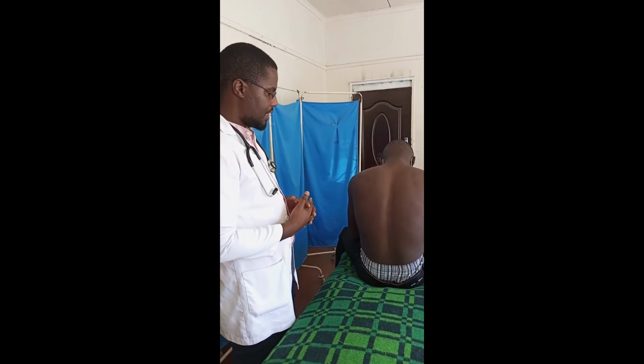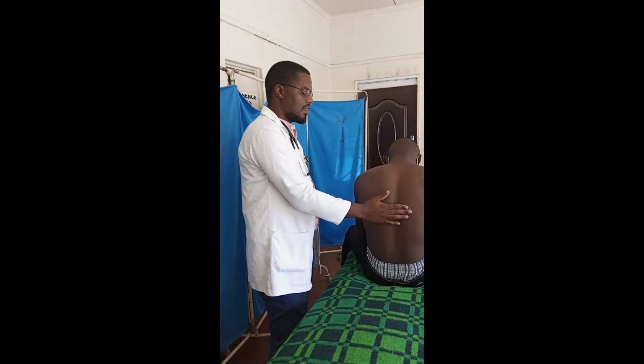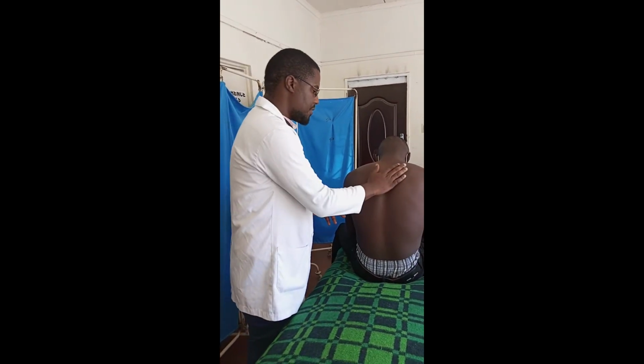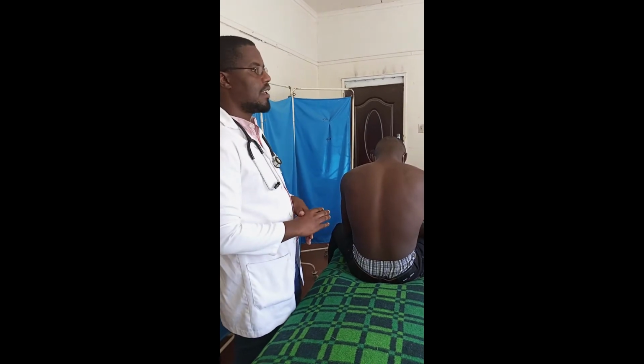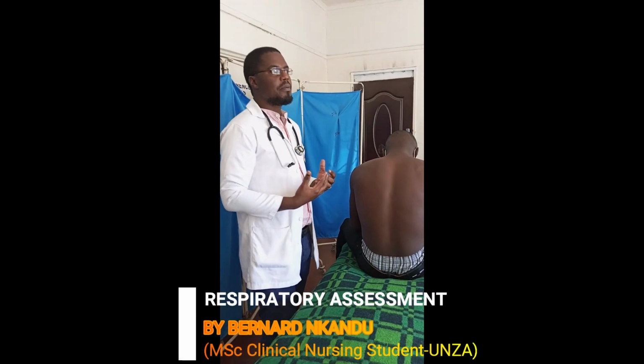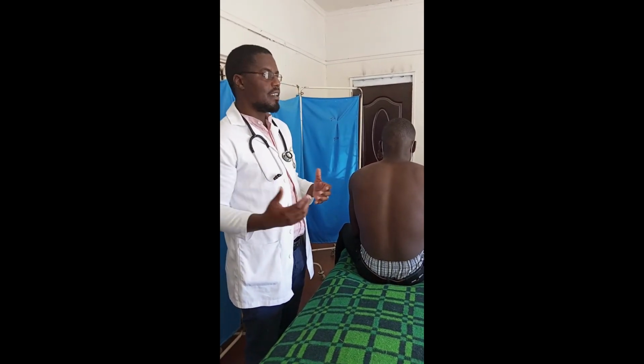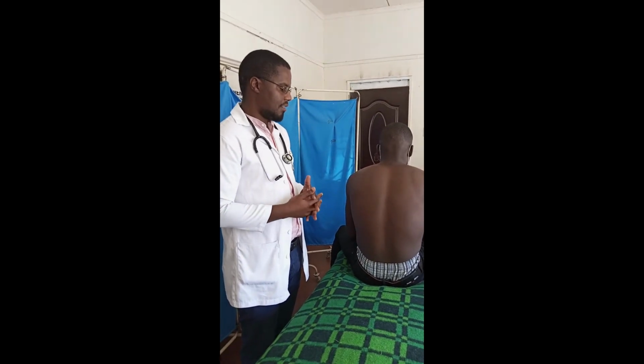So from inspection, we have to do the palpation. Under palpation for the posterior part, we have to palpate for the tactile fremitus. Basically, these are the vibrations that are produced when someone is talking. Usually when there is an obstruction, there will be an increase in these vibrations.